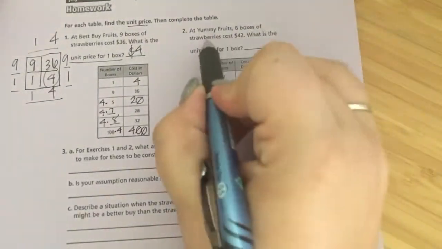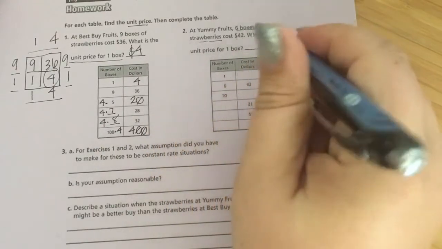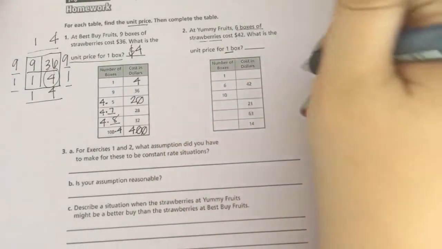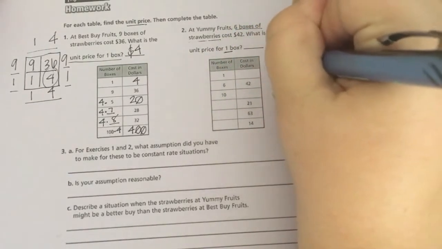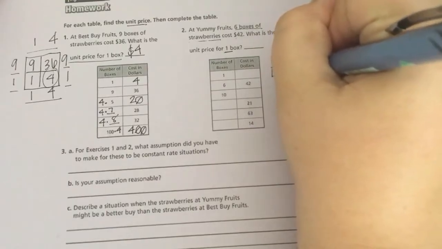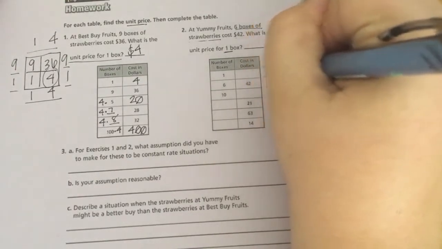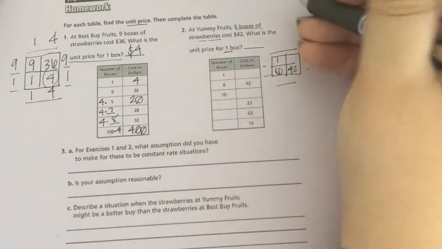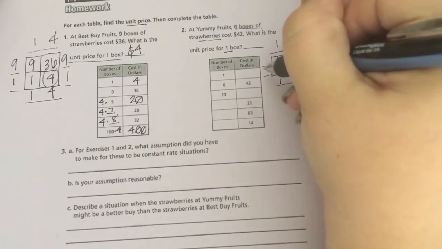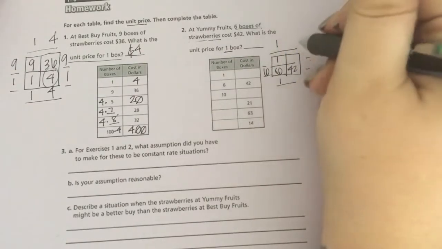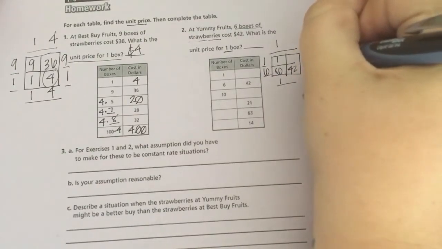So number 2, at Yummy Fruits, 6 boxes of strawberries costs $42. What is the unit price for one box? I'm going to set up a factor puzzle just like I did before. My 42 is on the bottom row, and it has nothing above it because that's my magic number I'm looking for. So I do the same steps. I'm asking myself, what's the greatest common factor between 1 and 6? It's 1. And then 6 multiplied by 1 equals 6.